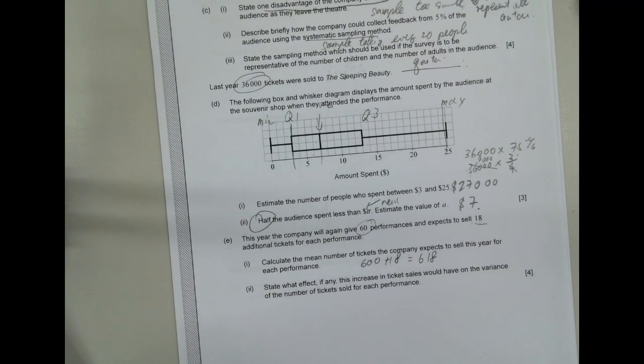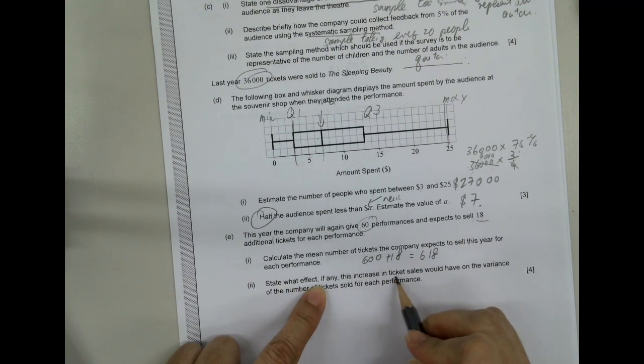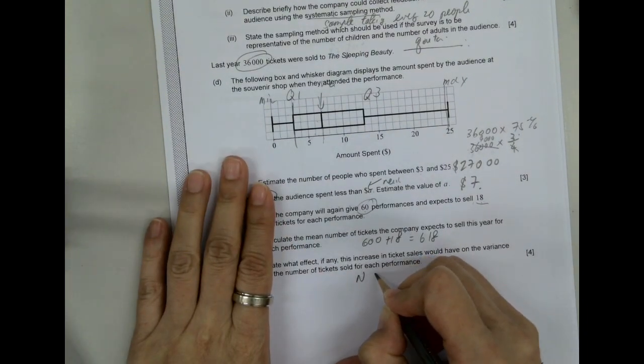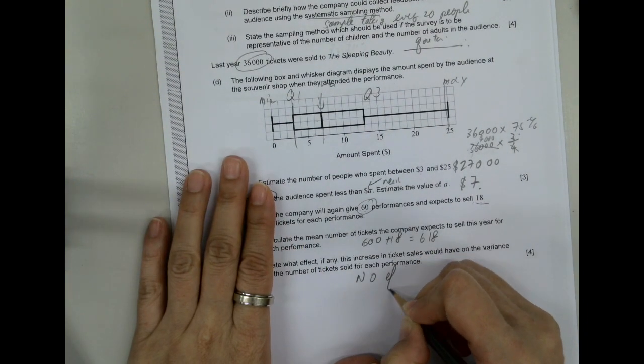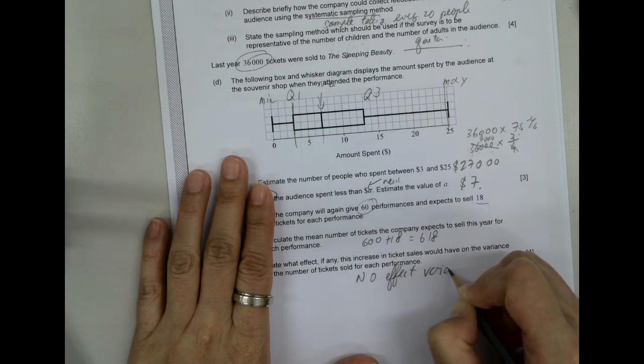All right. And state the effect the increase in ticket sales has on the variance. No, because everything moves together, so no effect. No effect on the variance. This is a bit of an annoying question, but yeah, this is a statistics question, not my favorite.